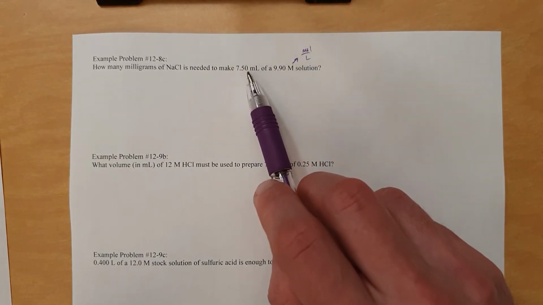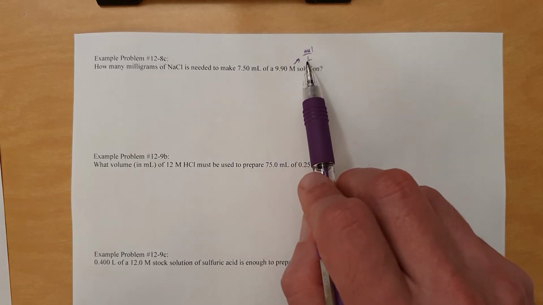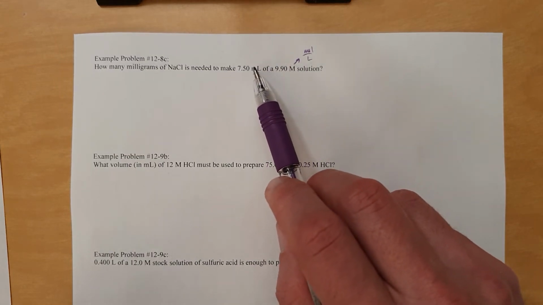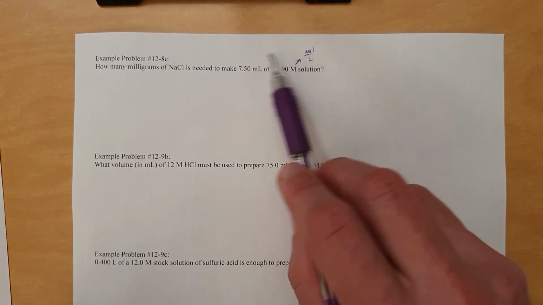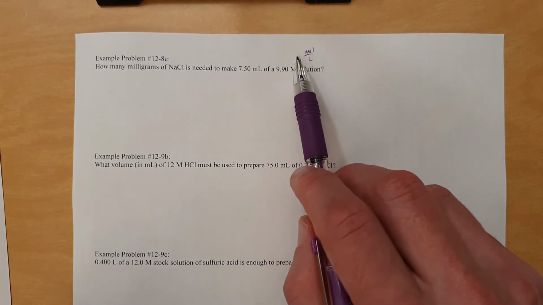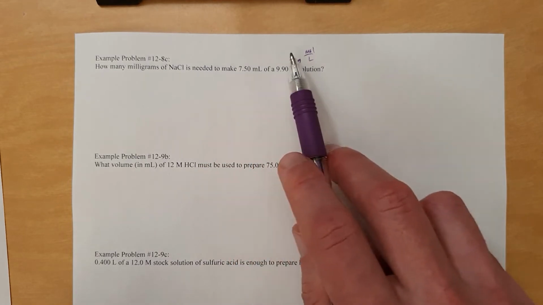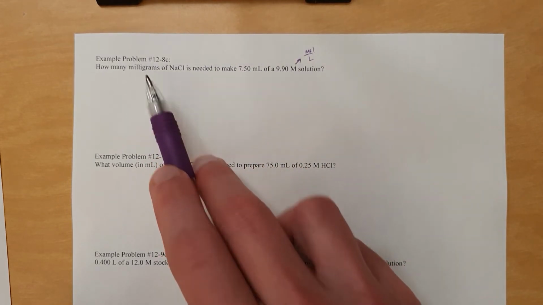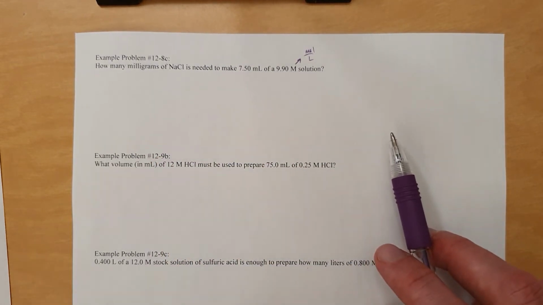Milliliters, likewise, you can't do anything with this calculation until you convert milliliters to liters first. So you're going to need to make sure to convert this to liters, and then do your math to find out how many moles, and then take the moles, convert to grams, and then take the grams and convert to milligrams, and that will give you the answer for this.